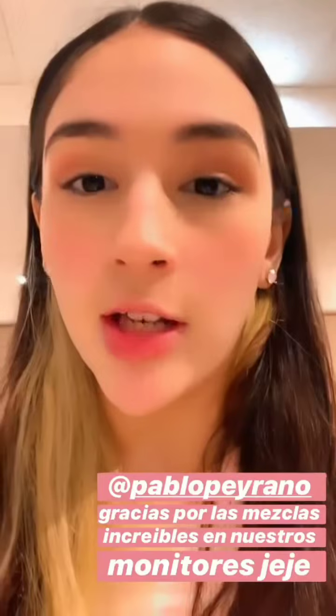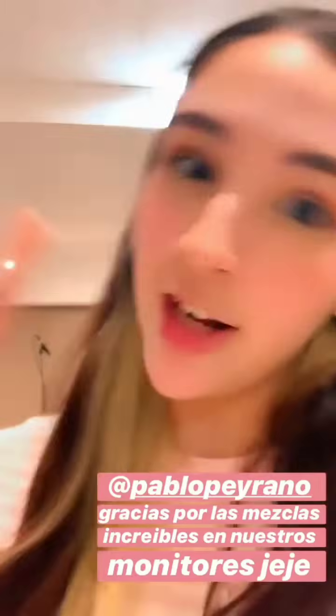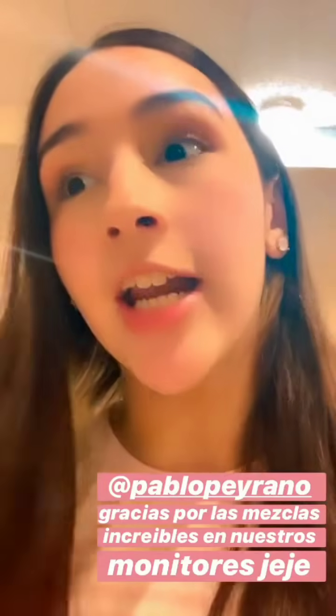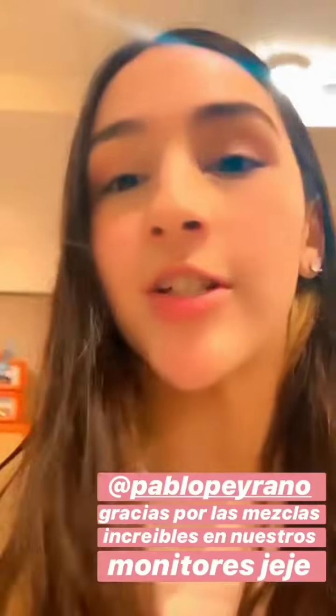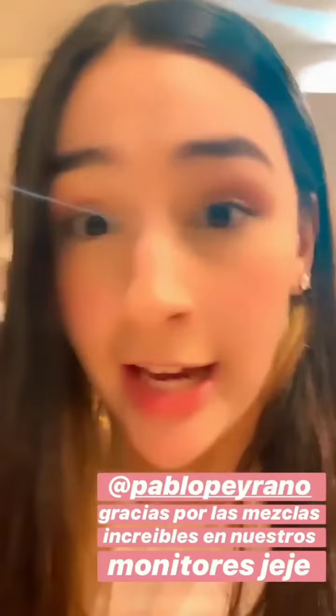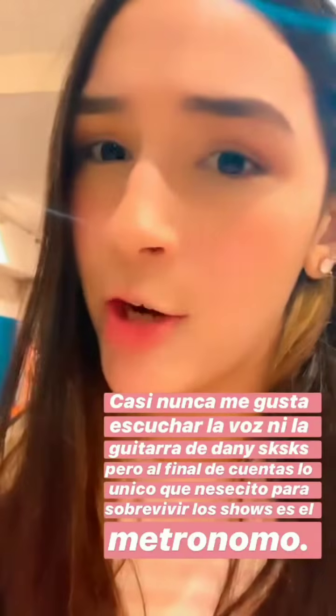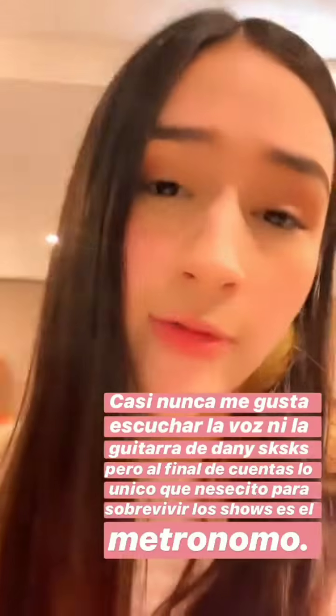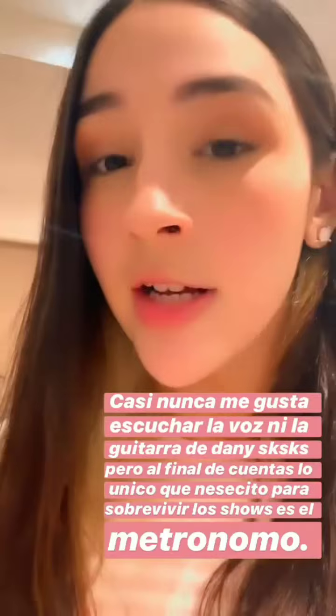But slowly, with our new engineer, Pablo, hello Pablo, we have had time to actually put other instruments in our in-ears, which is great, because now sometimes I do hear Danny. Sometimes I like to, sometimes I don't. I usually don't. Sorry, Danny. But I usually hear the guitar because I have the amp right next to me. It's usually very loud, so I do not need it. So I can survive with the click and the click only.